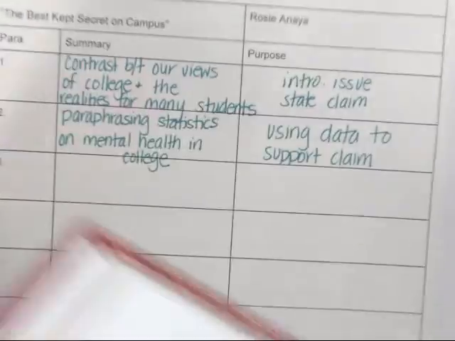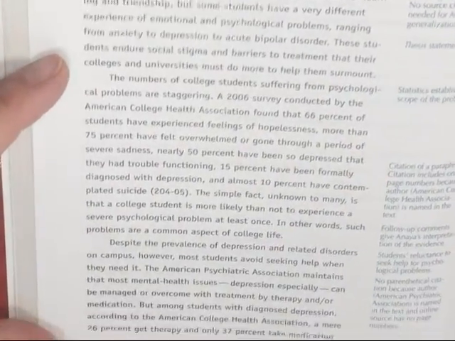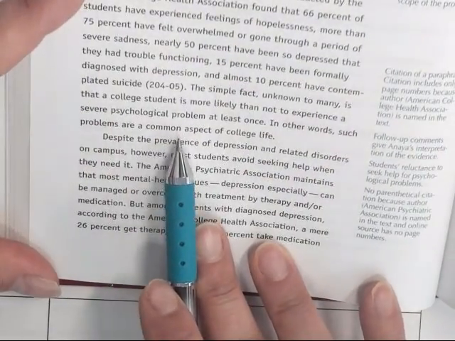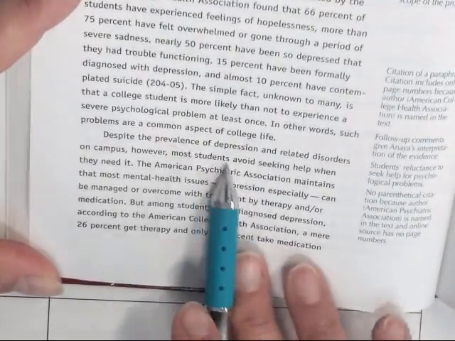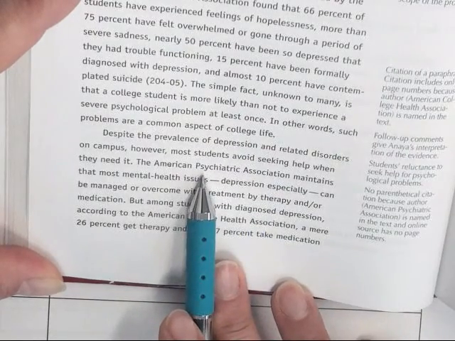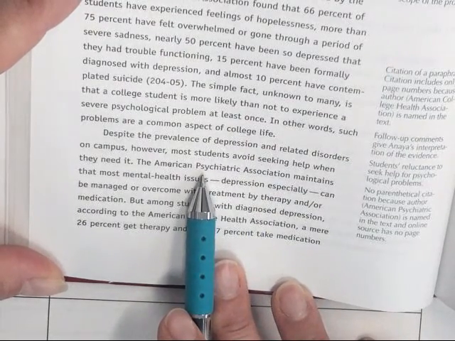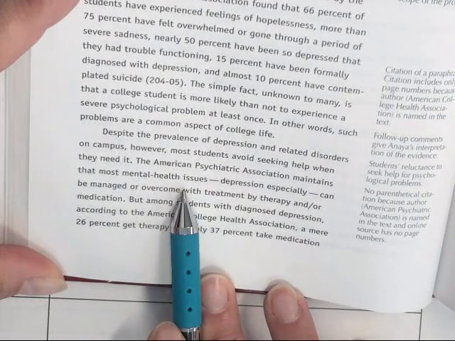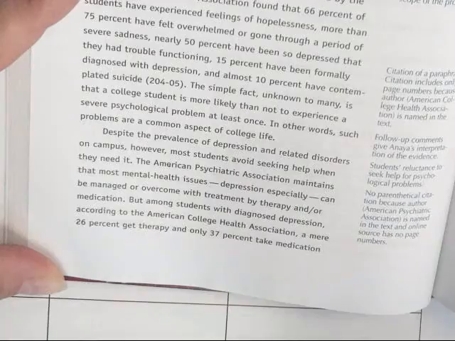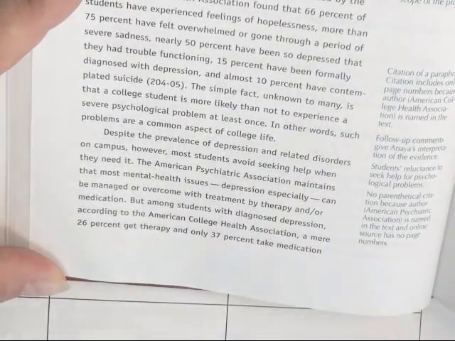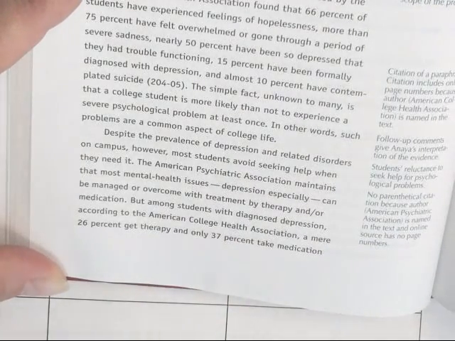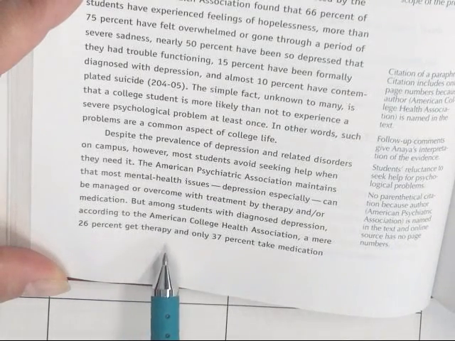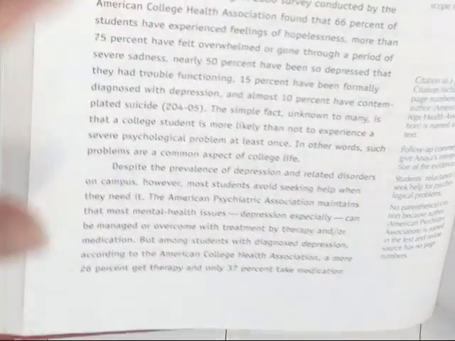All right, so in paragraph 3, would somebody like to read this for me? Despite the prevalence of depression and related disorders on campus, however, most students avoid seeking help when they need it. The American Psychiatric Association maintains that most mental health issues, depression especially, can be managed or overcome with treatment by therapy and/or medication. But among students with diagnosed depression, according to the American College Health Association, only 26% get therapy and only 37% take medication.